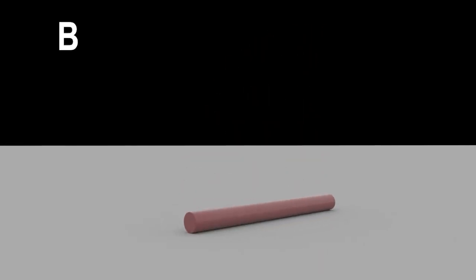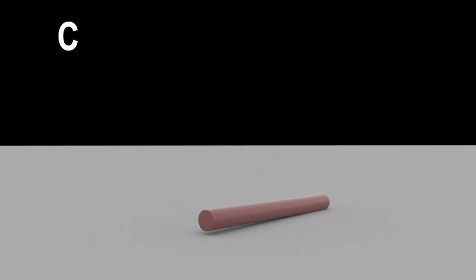Now a quick test. I'm going to show 3 pillars falling over, and I want you to decide which one's falling at the correct speed. A, B, or C? If you've been paying attention, you'll probably realize it was a trick question. Let's look at the objects again, but this time with something else in shot to give us a sense of scale.